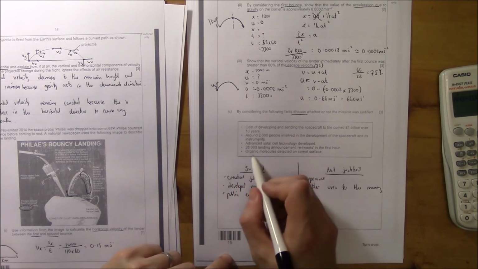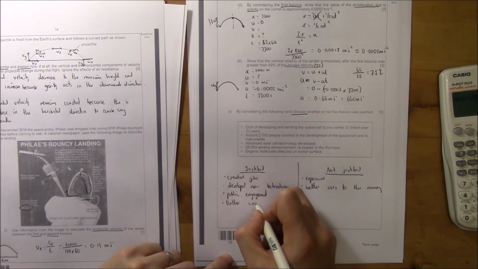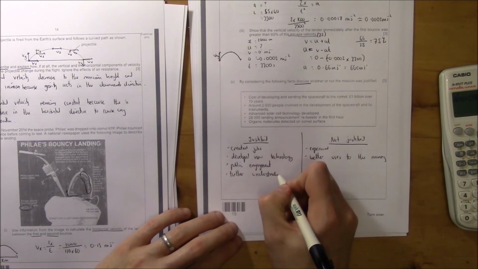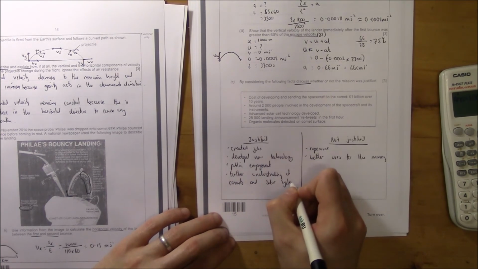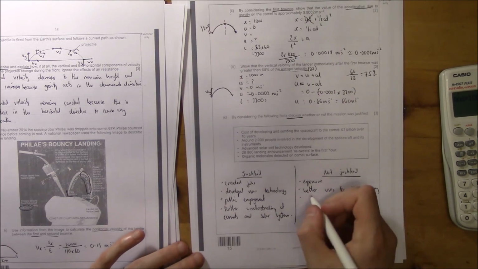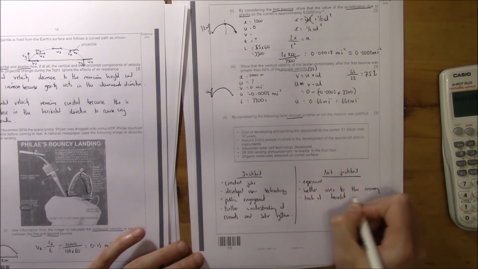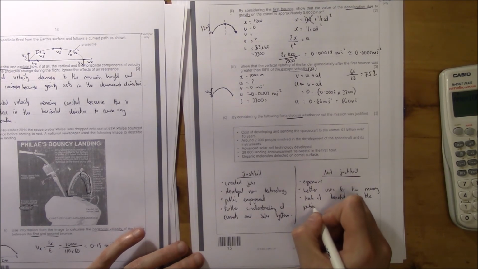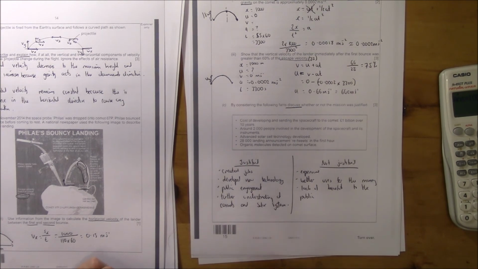And also, they've found organic molecules in the comet surface. So they've developed a further understanding of comets and the solar system. Okay, that's some of the justified ones. Some not justified ones. There's not much benefit to the general public, so there's a lack of benefit to the public. Why does the average person on the street care or get interested in this mission at all? So what's the end product for them? There are many more, but for 3 marks, I would suggest 3 different points for that.